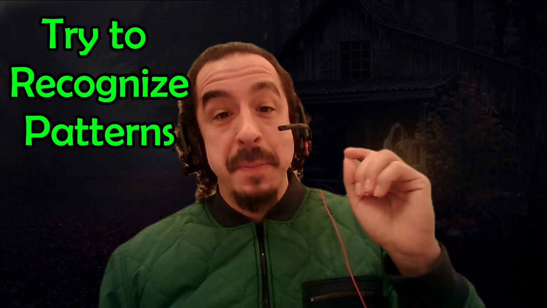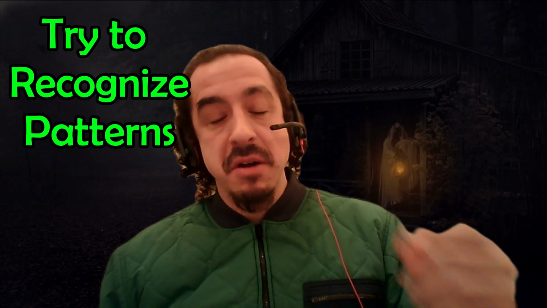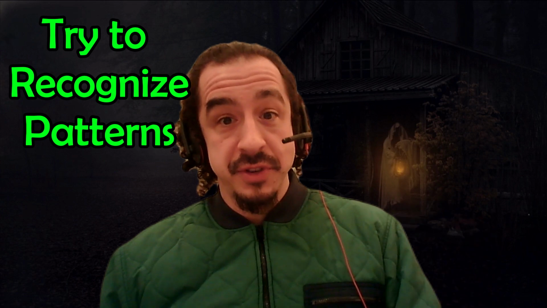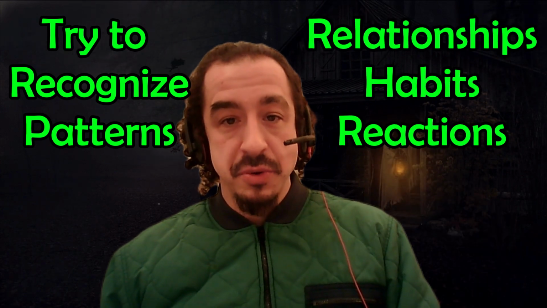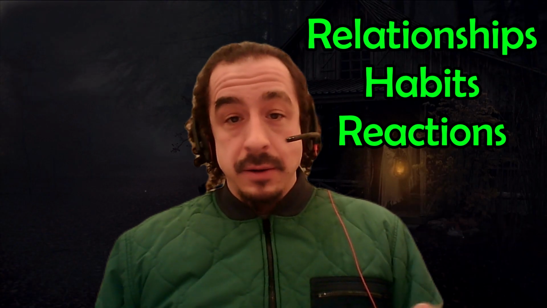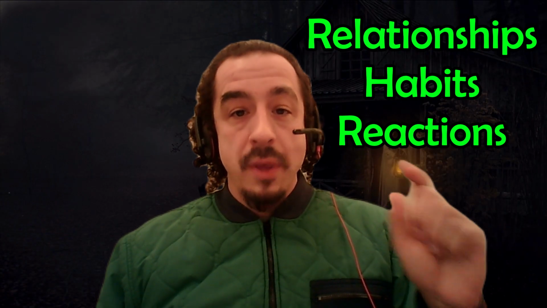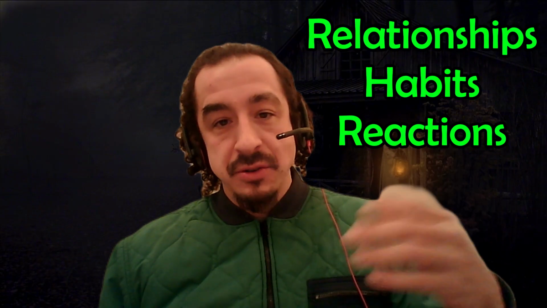So the second way to notice your shadows when you're doing shadow work is to try to recognize patterns. Obviously, we're talking about negative patterns that do not serve you. You're going to see them in relationships, habits, and reactions that you have. One thing to ask is, do you keep repeating certain patterns in your relationships or your reactions to things? You may know someone like this, or if you're honest, it may be you.